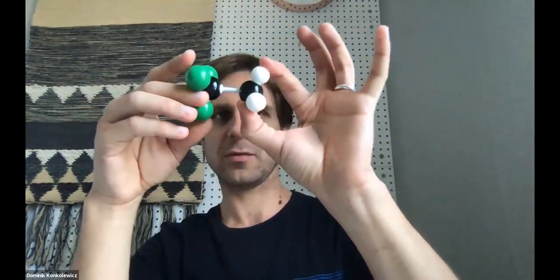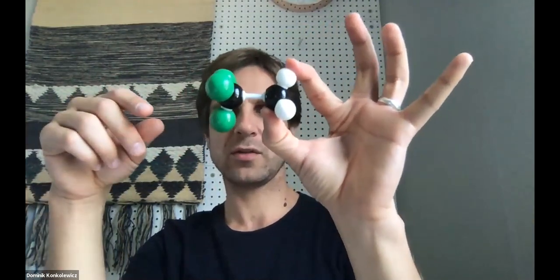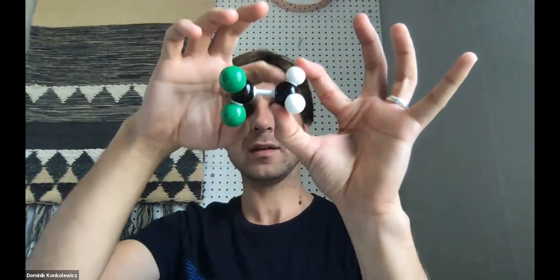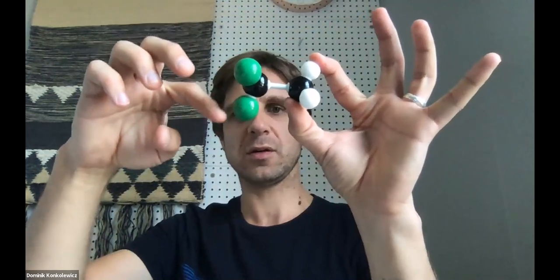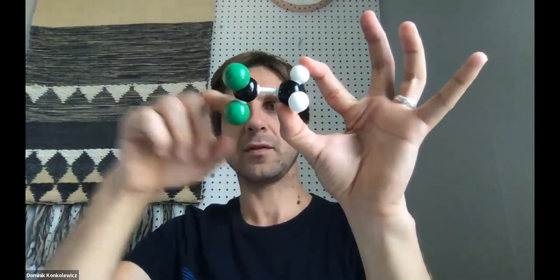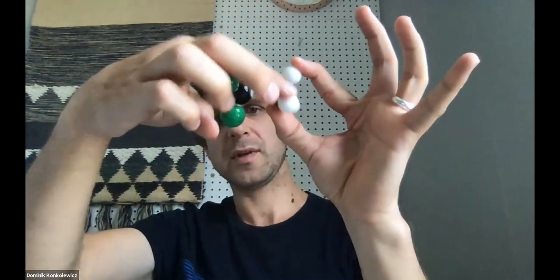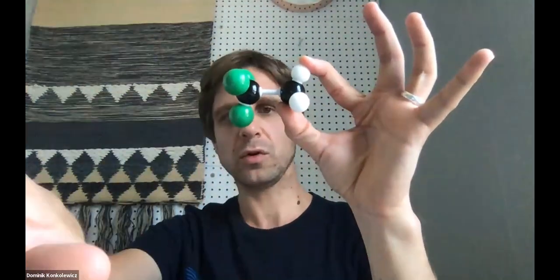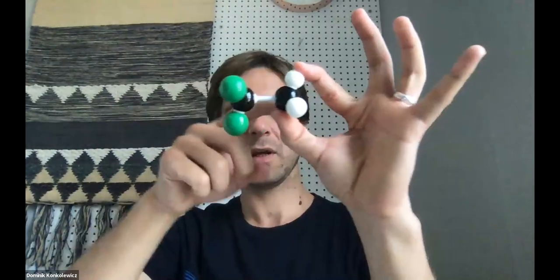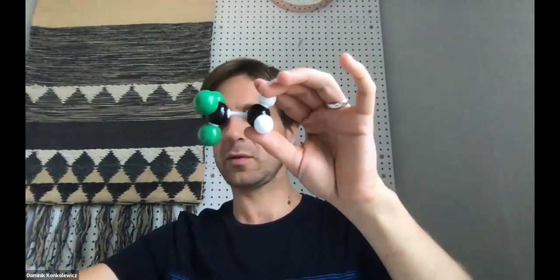We can represent this in the Newman form, or we can represent that in the wedge-dash form. If we're doing the wedge-dash form, that CH bond and this CCl bond are along the plane of the screen, as is the carbon-carbon bond. That CCl bond and that CH bond are coming towards you, and this one up here in terms of the CCl bonds, and that CH bond are going away from you, away from the screen.